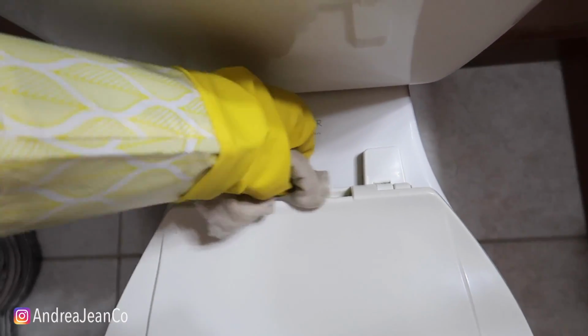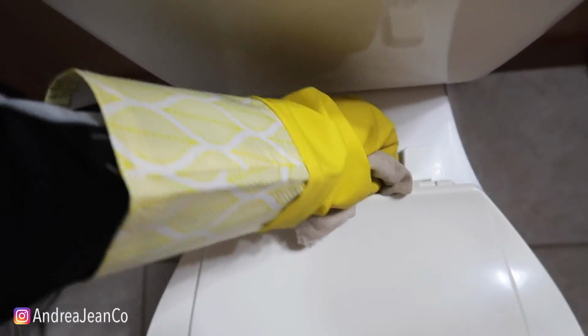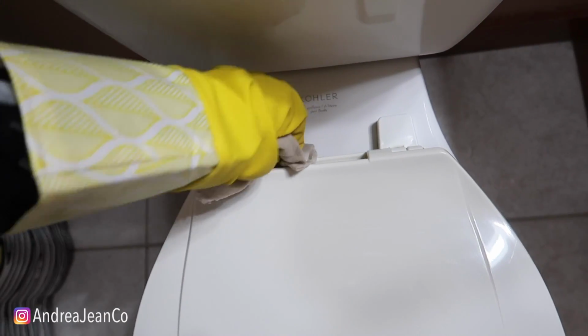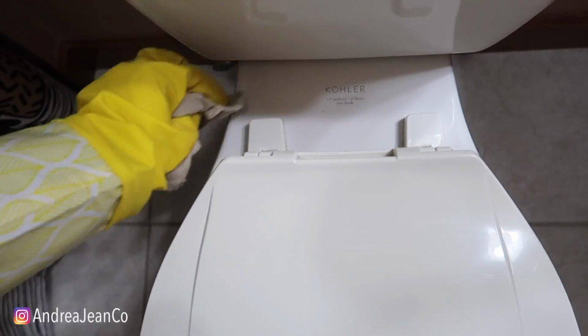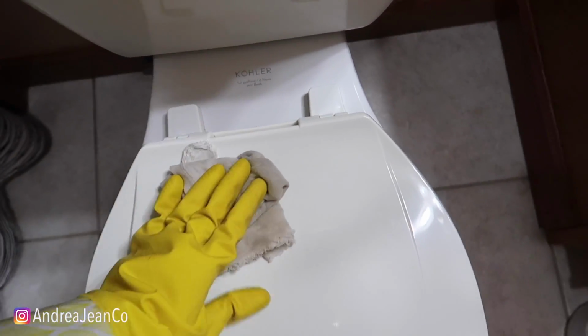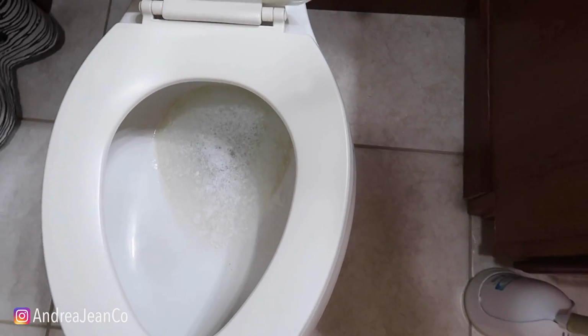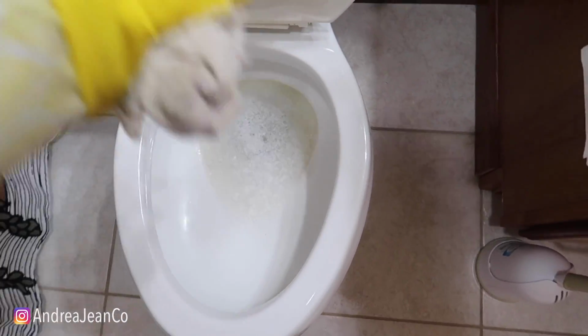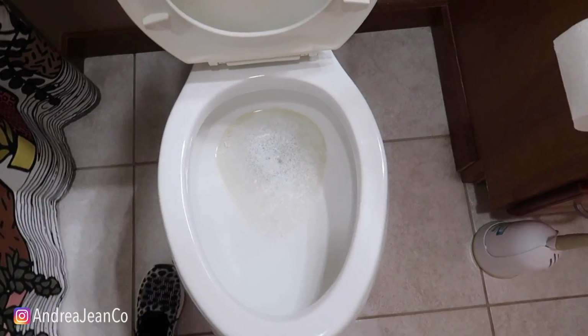So I'll get that as best as I can back up in here. There's just so many small crevices, you guys, in these toilets. This one especially. It's a good toilet, but the seat, I don't like this seat. Okay, so you wanna do that, and then I actually save this part for last. I find that to be the most disgusting. Again, I'm flipping my rag here, or I may get a new rag.